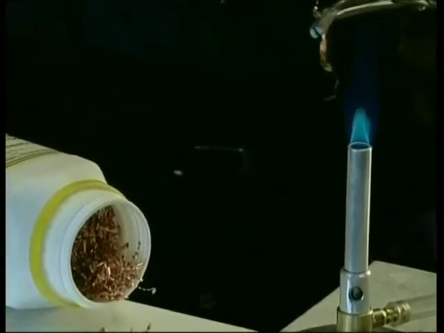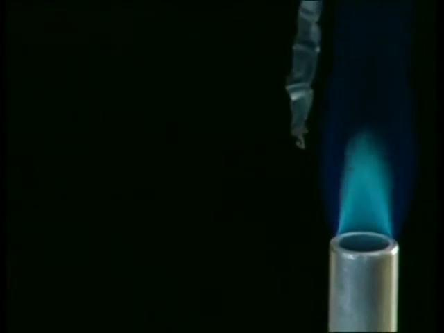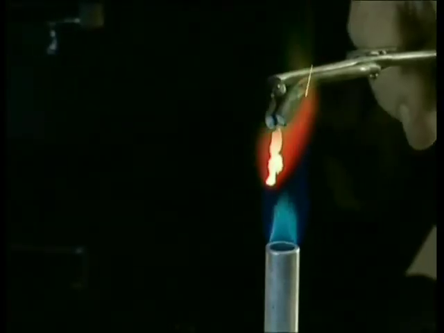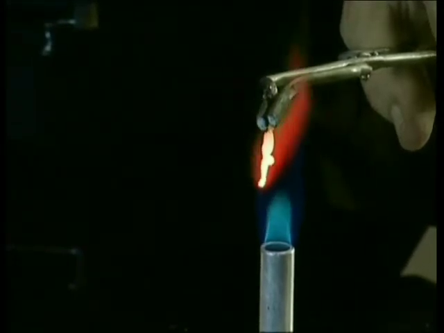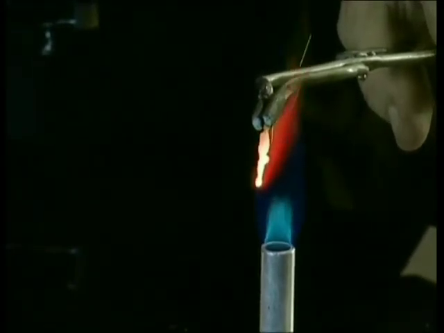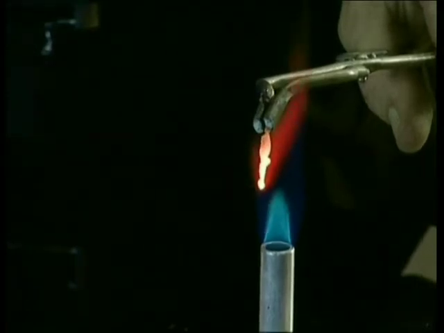When we place a strip of copper in a Bunsen flame using tongs, we can see that the copper strip glows red hot, but it doesn't burn. When the copper is removed, it has a black coating. This black coating is called copper oxide. If you look very closely, you should see that the flame of the Bunsen turns a green-blue color. This is a characteristic color of copper compounds.